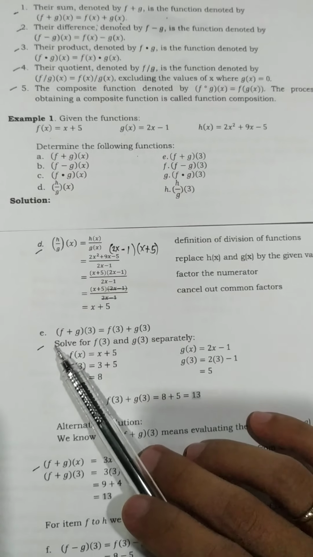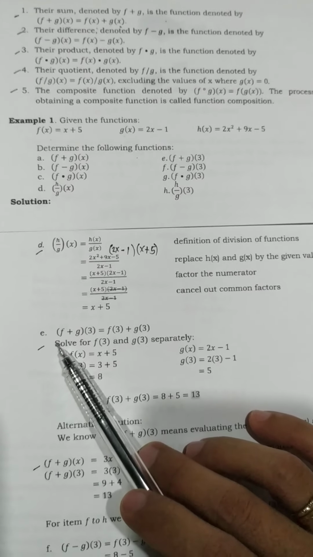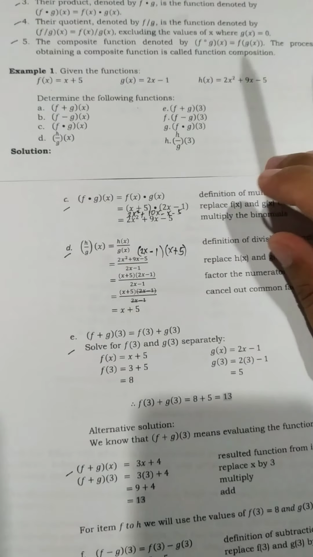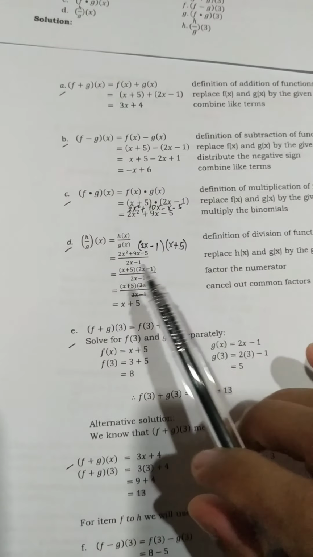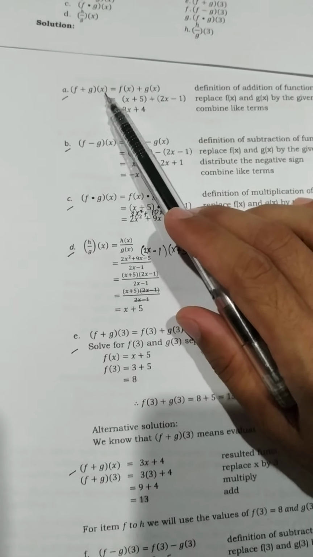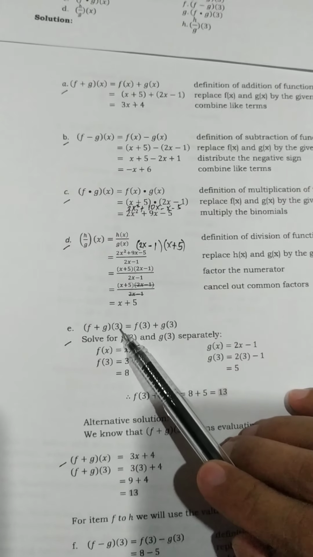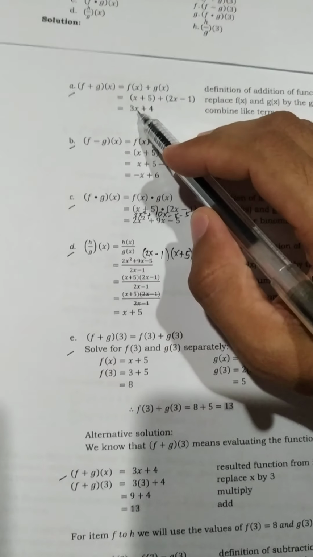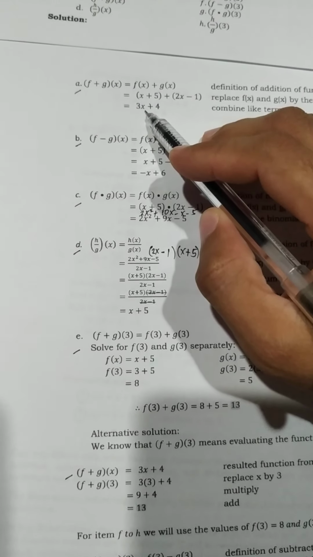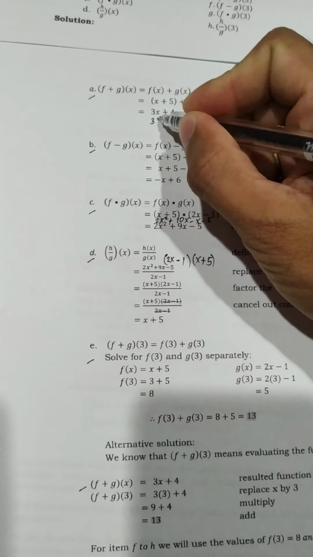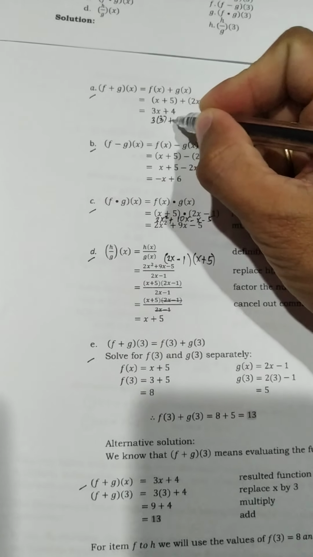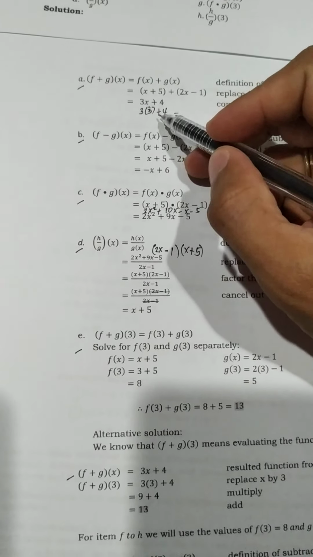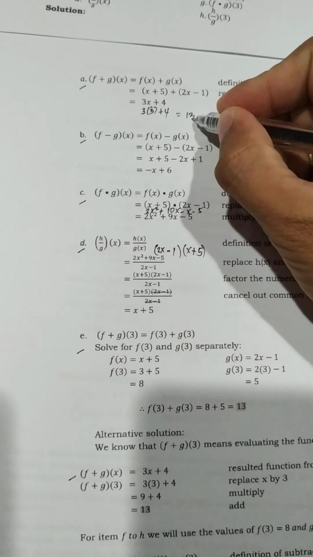For letter E, the example is the same as example letter A. The difference is only that x was replaced by 3. So therefore, we can go directly here. The x here will be replaced by 3. So we'll have 3 times 3 plus 4. That is 3 times 3, 9, plus 4, that is 13.